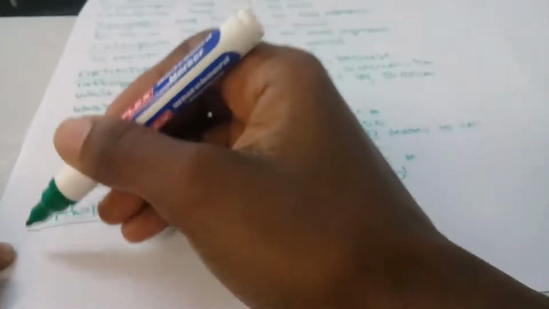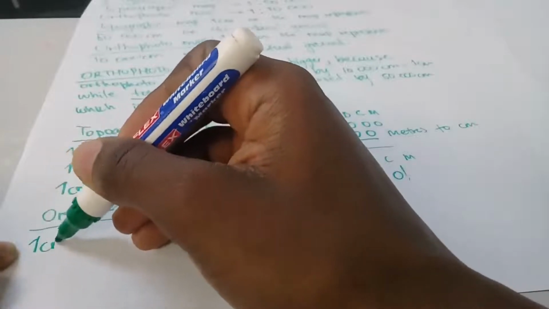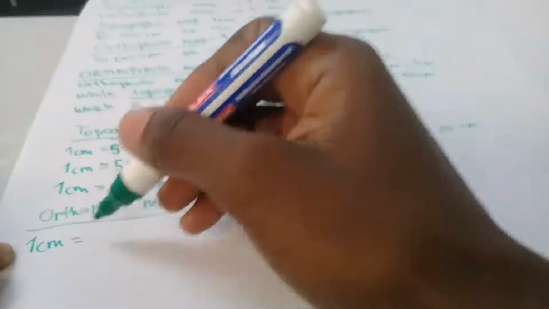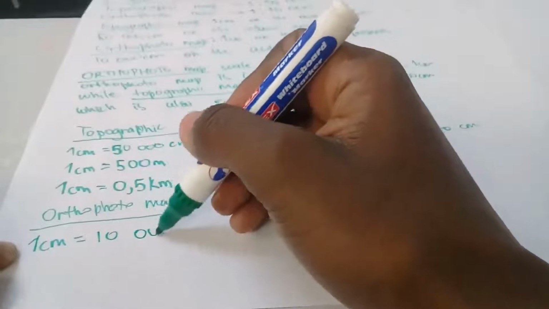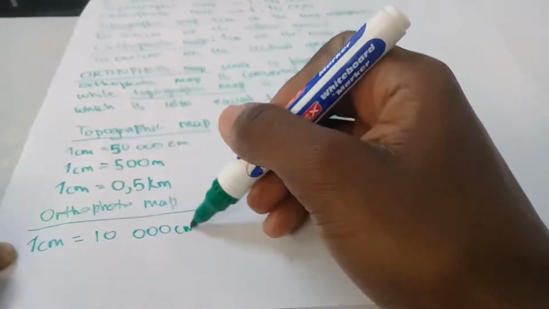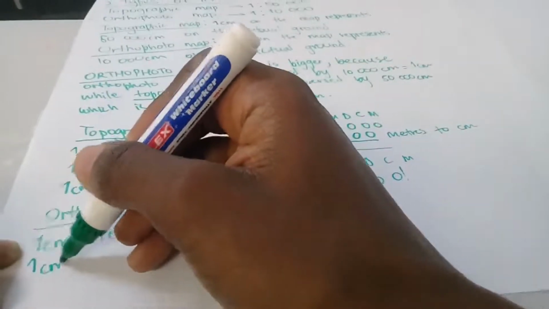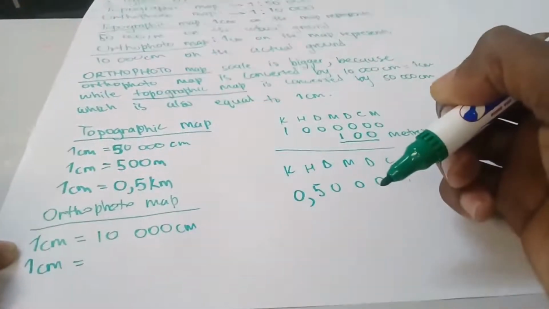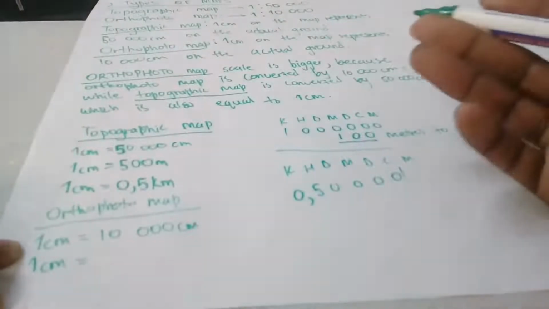For the orthophoto map, 1 centimeter is equal to 10,000 centimeters. Let's take it to meters. It's 100.